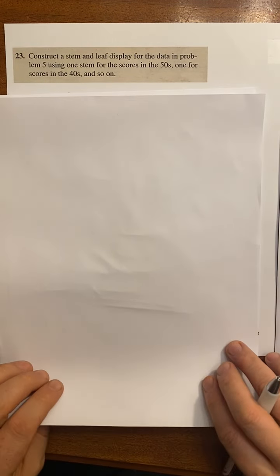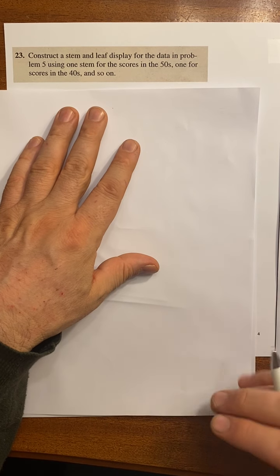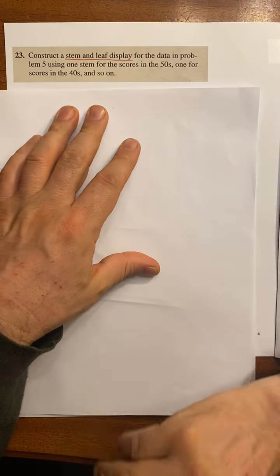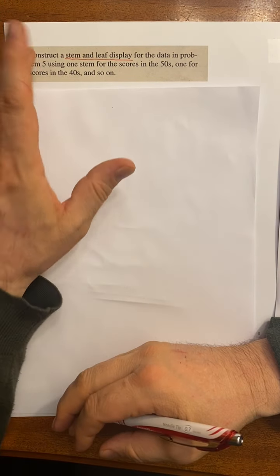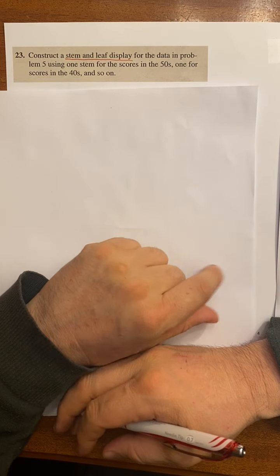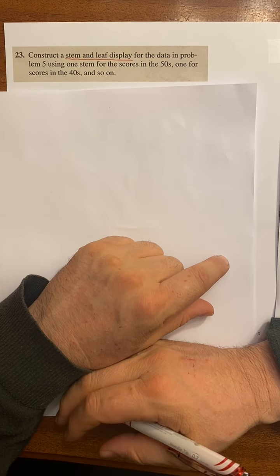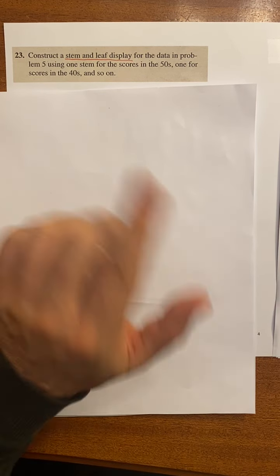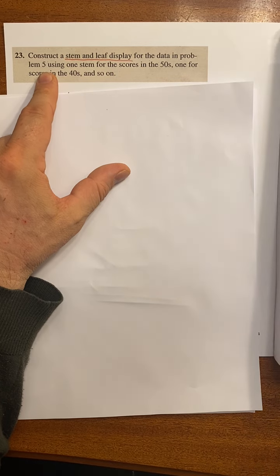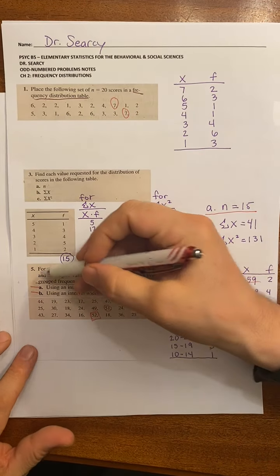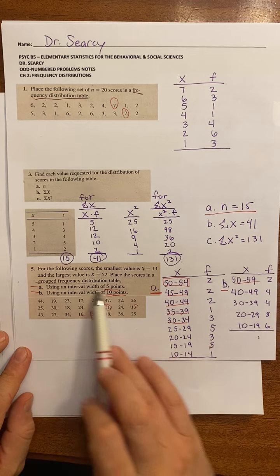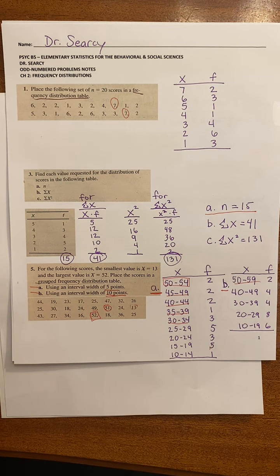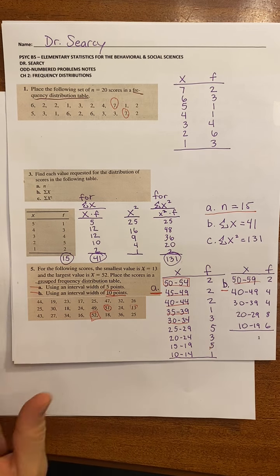25. Here, question 23 is asking about something else that you learned about in chapter 2, that stem and leaf display. Basically what they're saying is construct a stem and leaf display for the data in problem 5 using one stem for the scores in the 50s, one for the scores in the 40s, and so on. All right, so basically what they're saying is go back to problem 5. That was this problem here where we had this data set. And they're saying take that data set and create a stem and leaf display with that data.